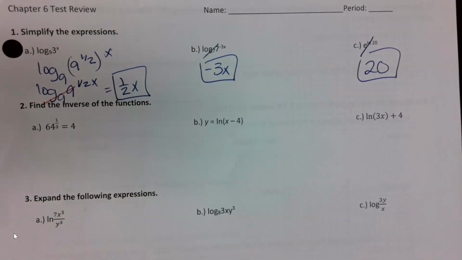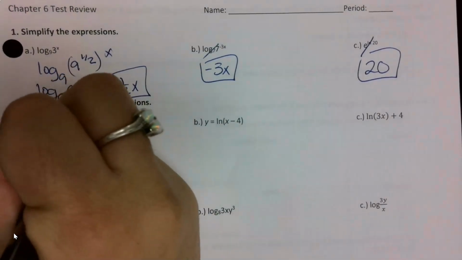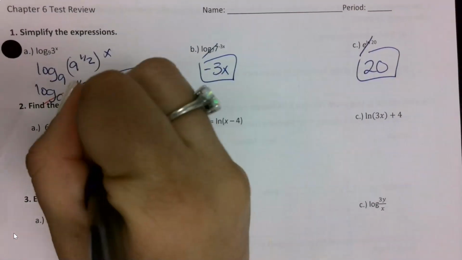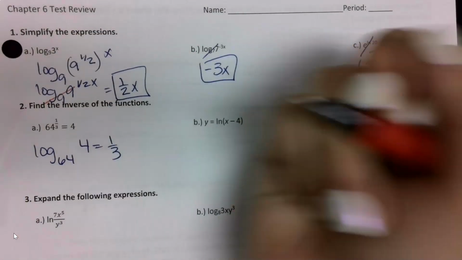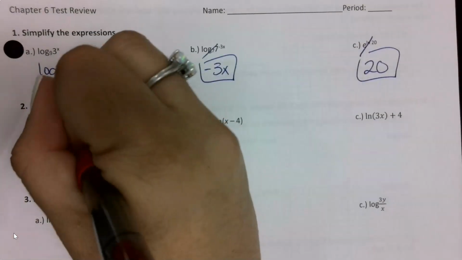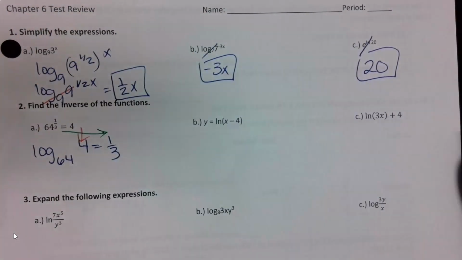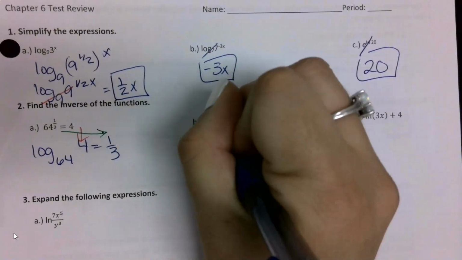Number 2 just wants me to rewrite the inverse of the functions to write them as logarithms. This is going to be log base 64, because my exponent base is 64. And the 4 and the 1/3 switch bases. This one's an equation, so I want to switch my x and y.